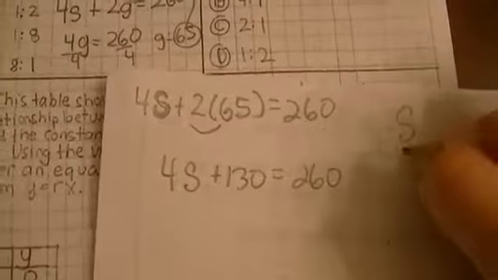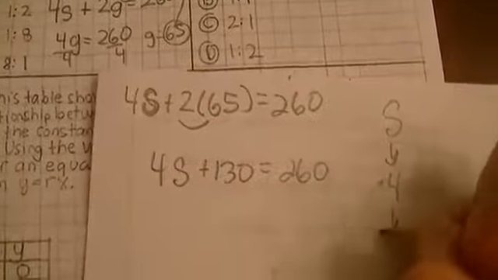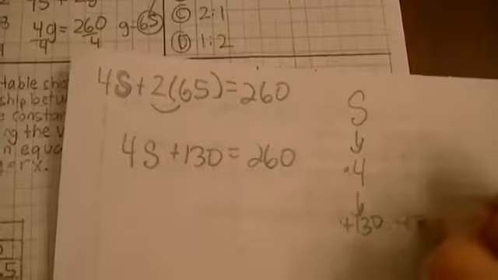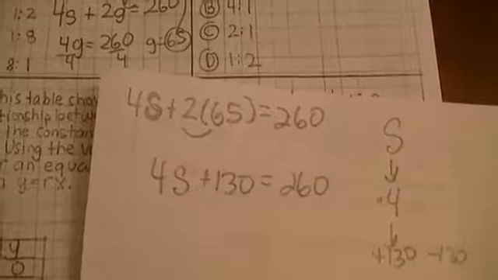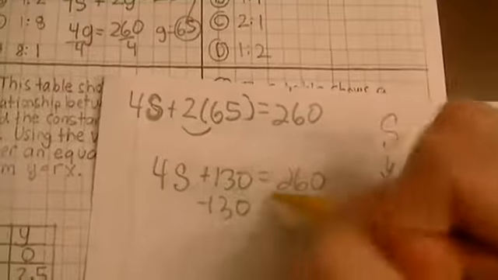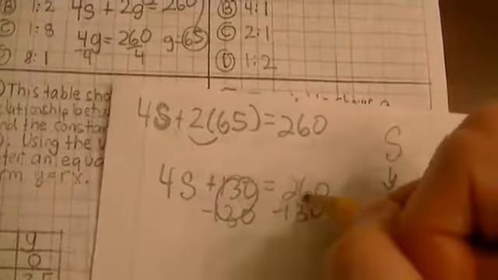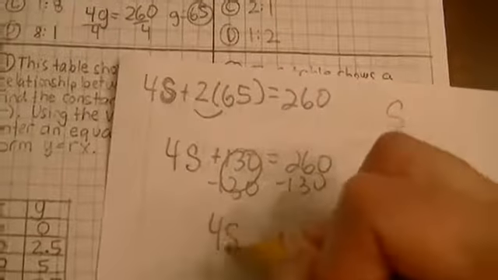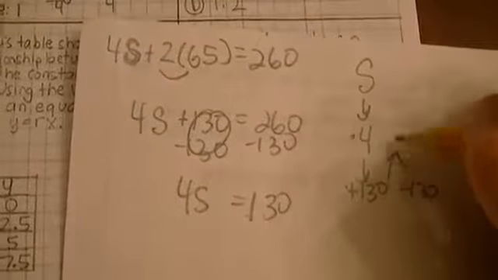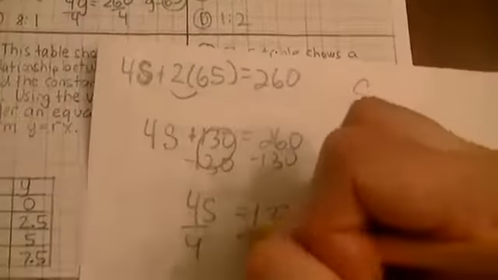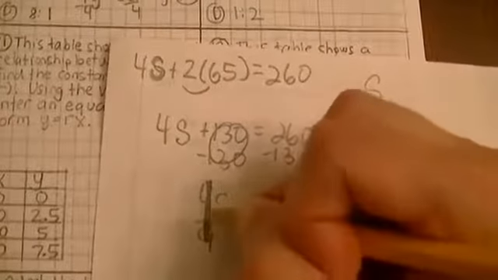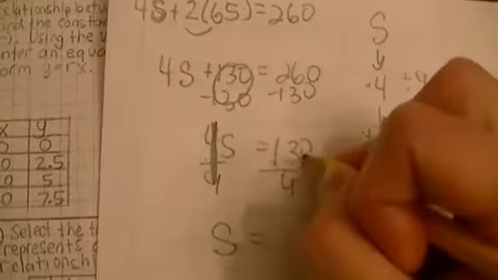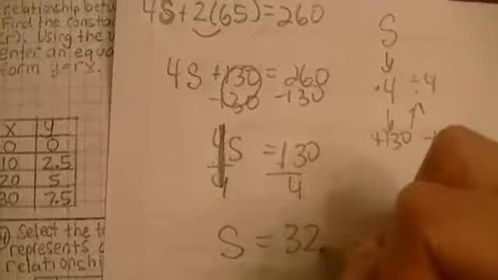So we started with S, then we multiplied it by 4, then we added 130. So the first thing we got to do is subtract 130 from both sides. Okay, so 260 minus 130 is 130. Bring down your 4S. Now go back up the ladder. The opposite of times by 4 is to divide by 4, so we're going to divide both sides by 4. Okay, 4 divided by 4 is 1. 1 times S is S. 130 divided by 4 is 32.5.